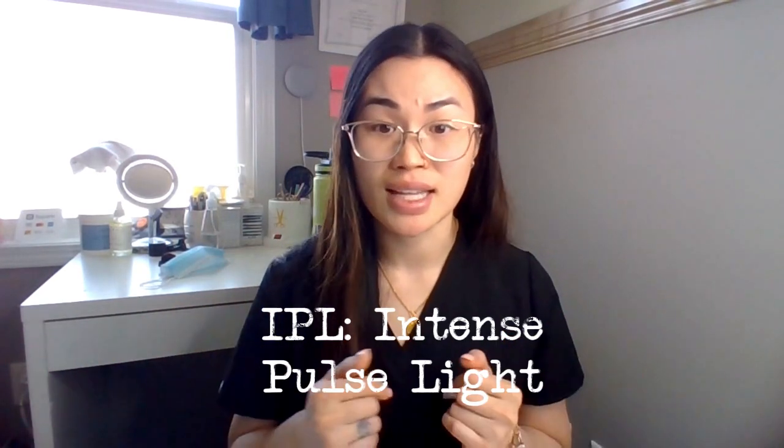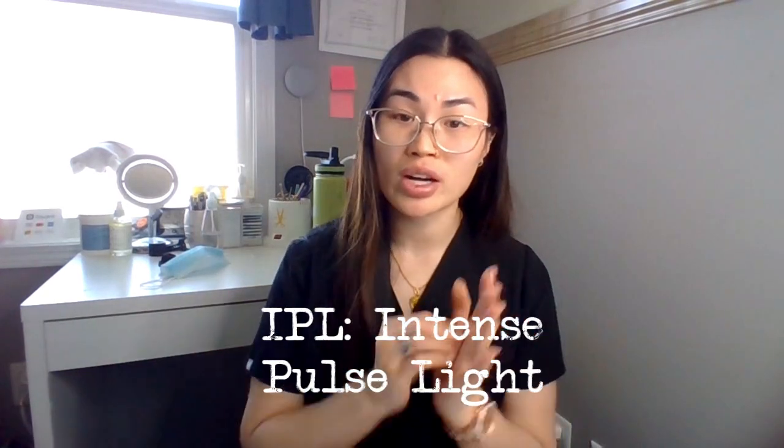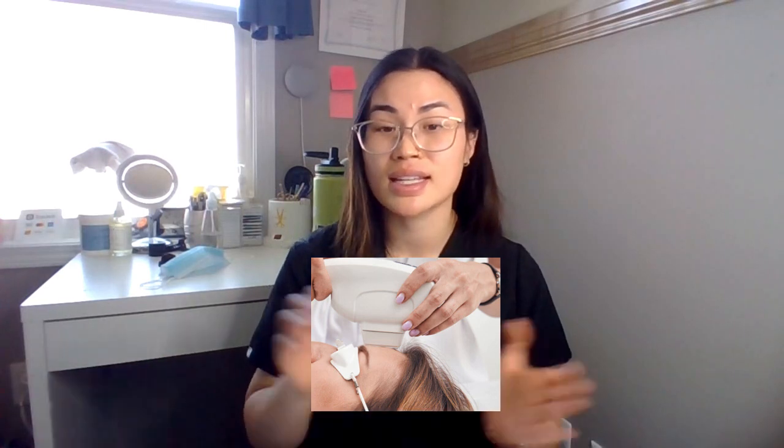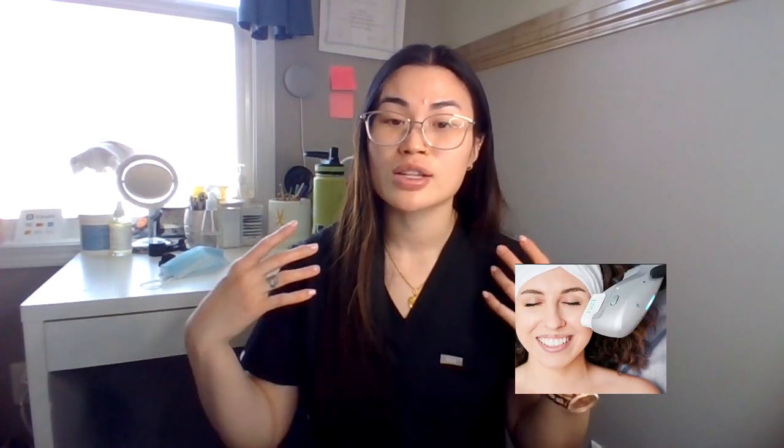Now that we discussed the Fitzpatrick scale and understand it a little more, let's move on to IPL. It's an acronym that stands for Intense Pulsed Light. It uses light to really target those chromophores, and essentially it's more broad spectrum. What that means is it's less targeted and less focused, so you may need more treatments.